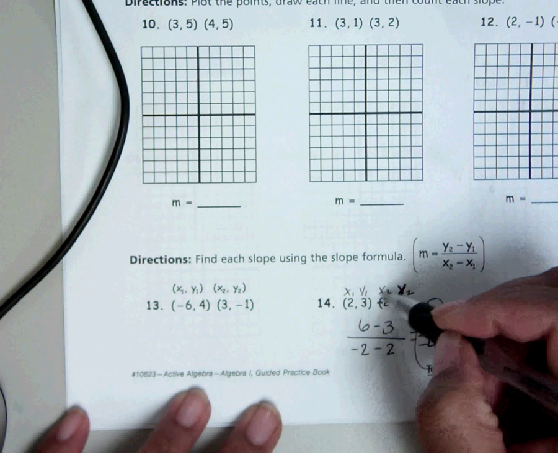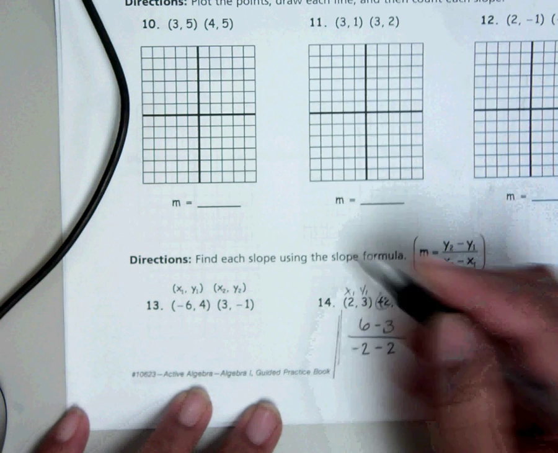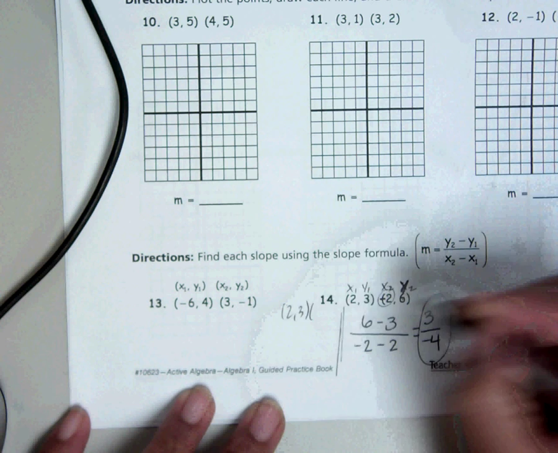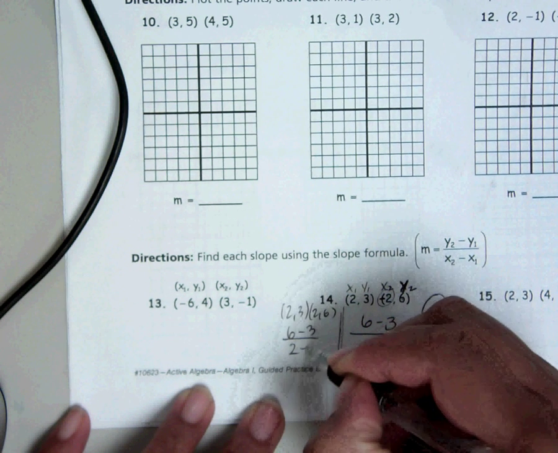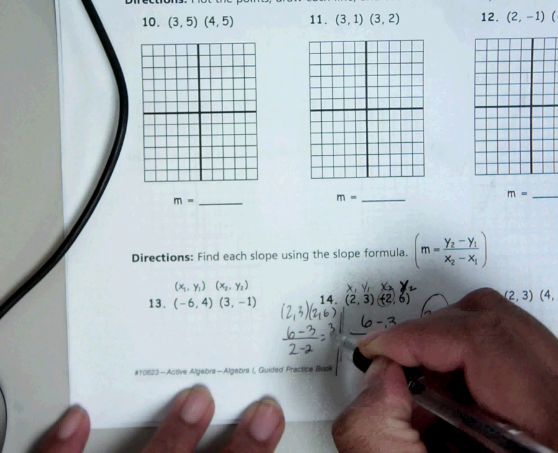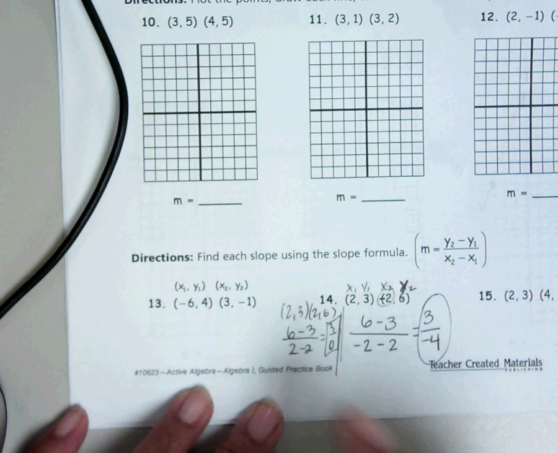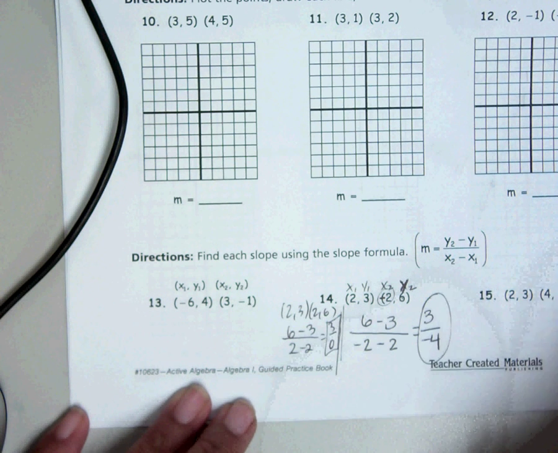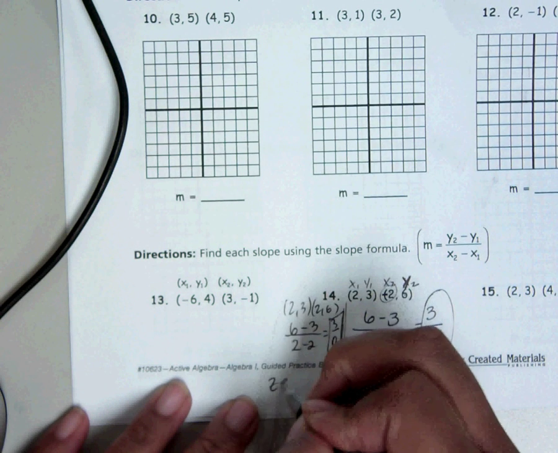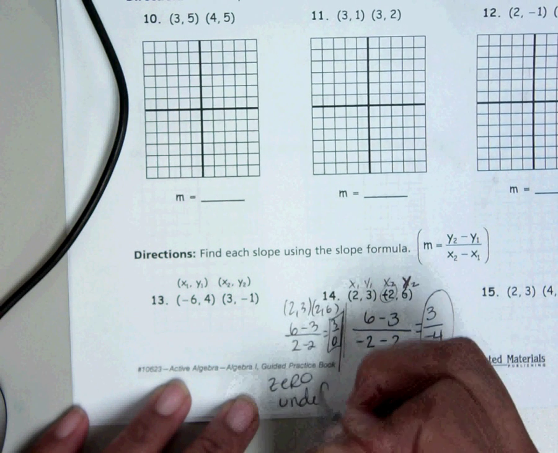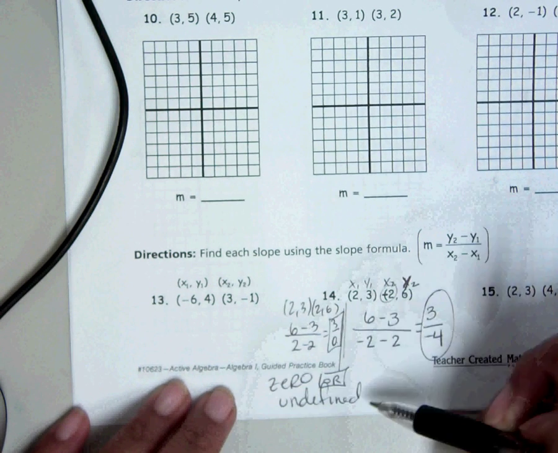Be careful. Make sure you write it in there. If I had left it alone without changing it, it would have been 6 minus 3 over 2 minus 2, which gives you this. And we will talk about what that means in class. This is the last problem I'm going to do, and I want you to guess and tell me. Does that mean 0 or undefined? Come to class with that answer.